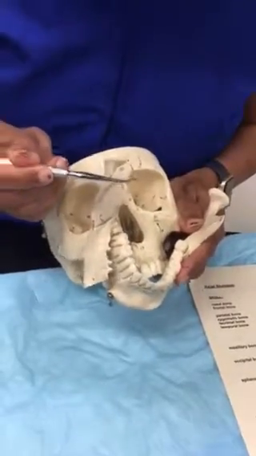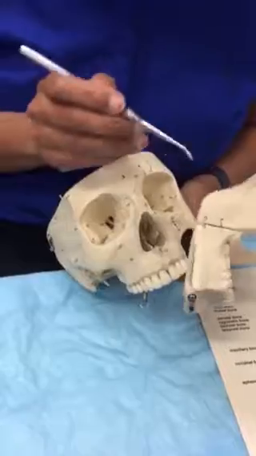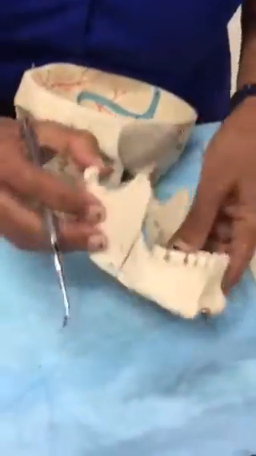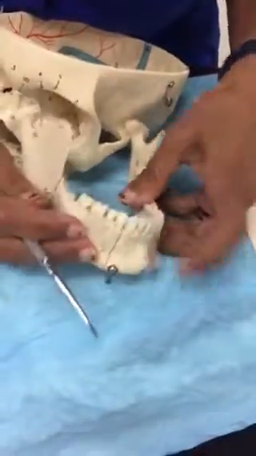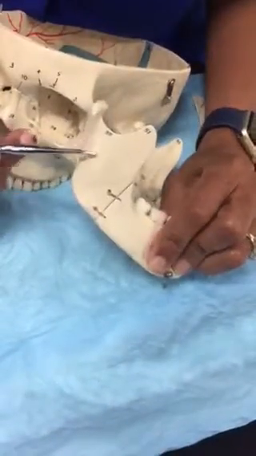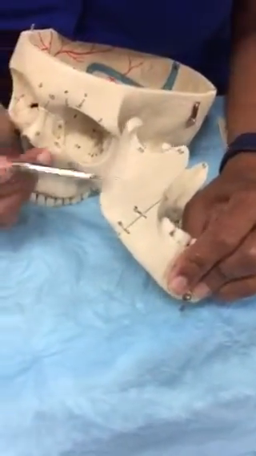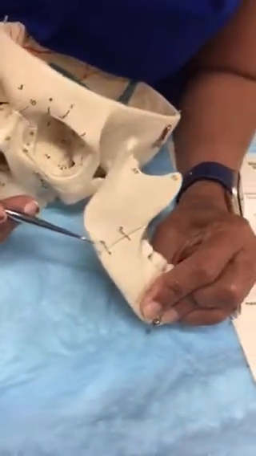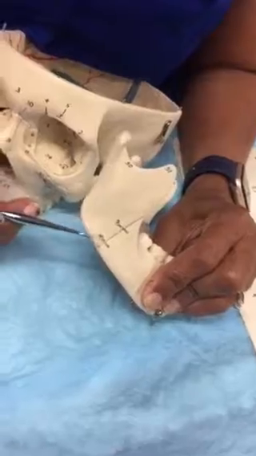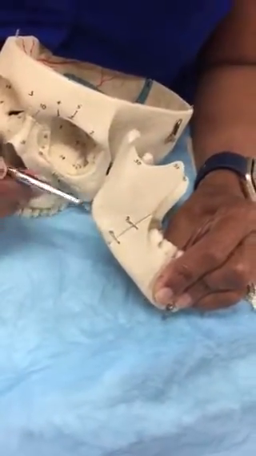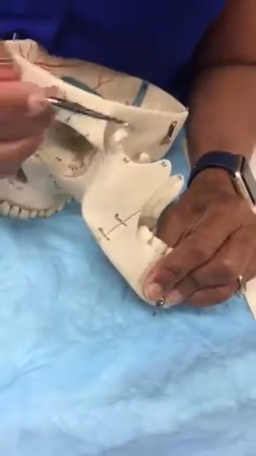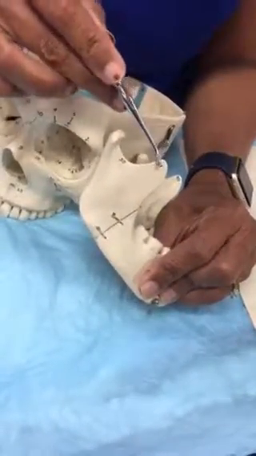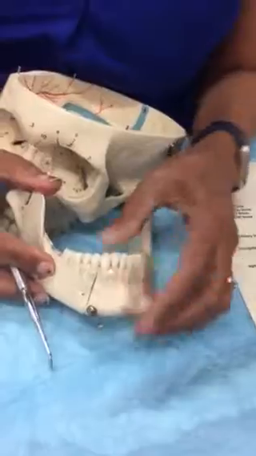Then the mandibular ramus. This part here is the mandibular ramus, and where it makes a turn is the mandibular angle. So mandibular angle, mandibular ramus, mandibular notch, condyloid process, coronoid process.